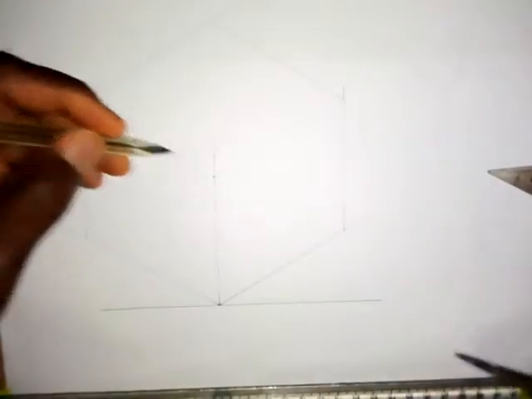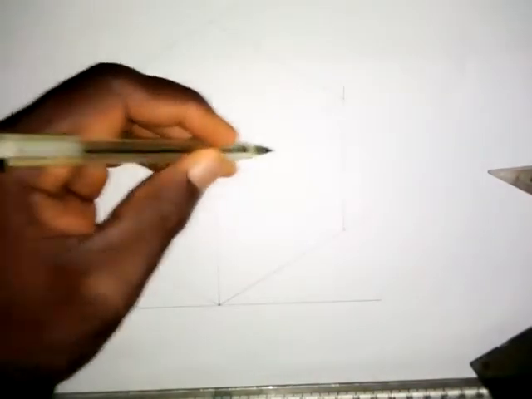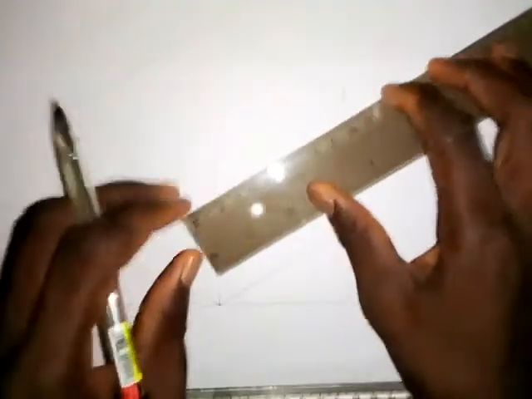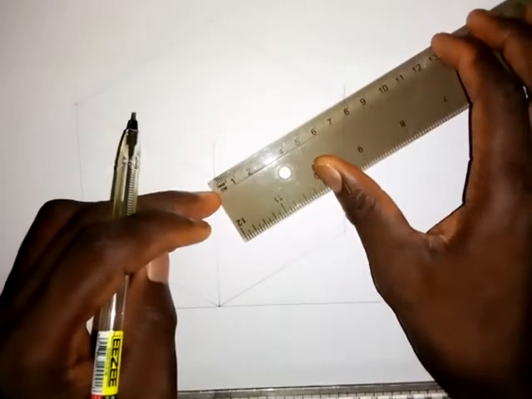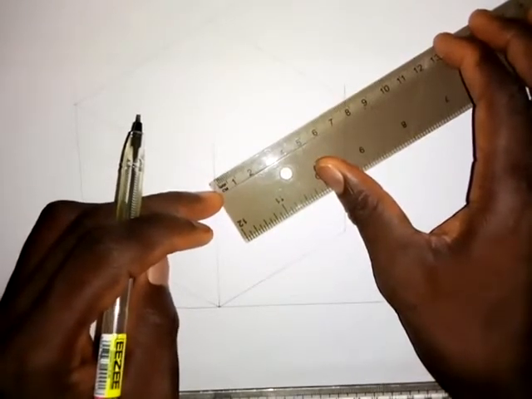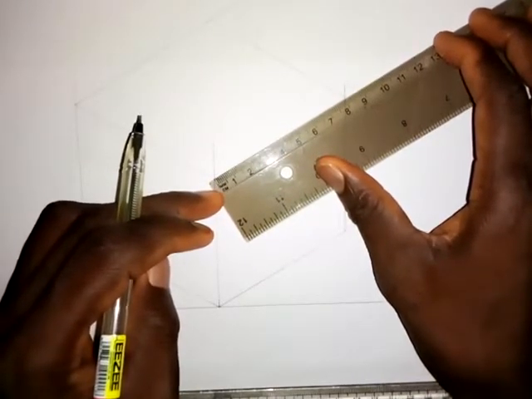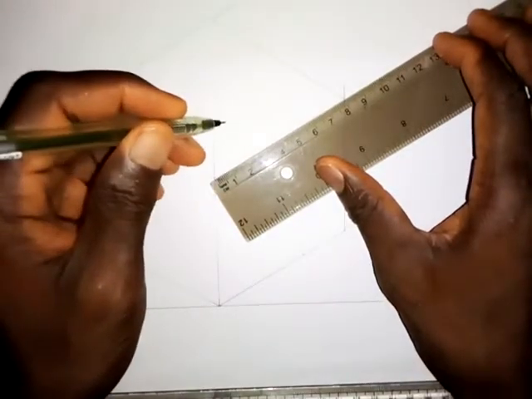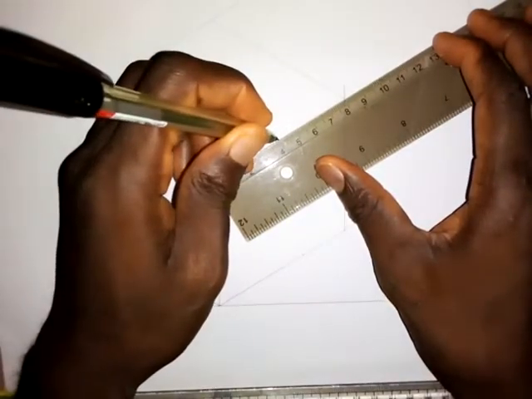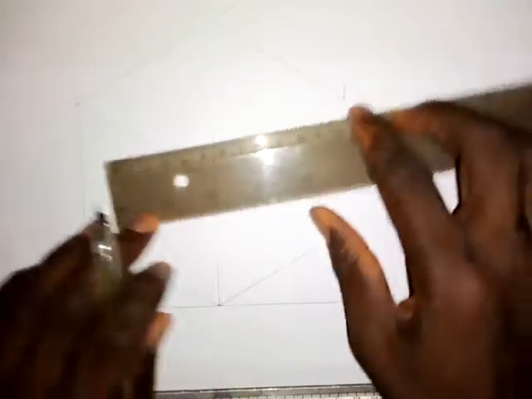The next thing that we are going to do now is divide this into two. Then we divide this into two. That is 40, 40. 80 by 2 will give us 40 mm. So you divide this into two equal parts. So here is 40 mm, and here also. So this is 40 mm.